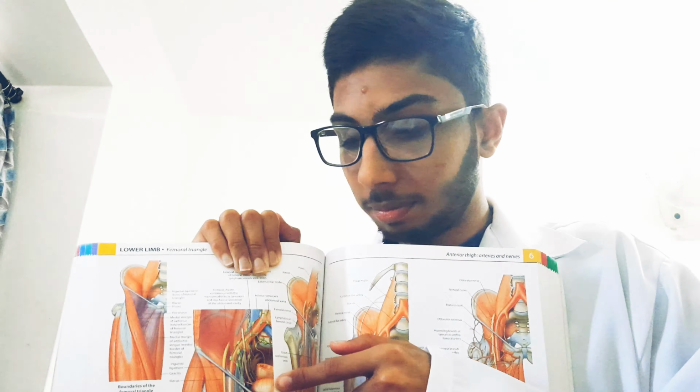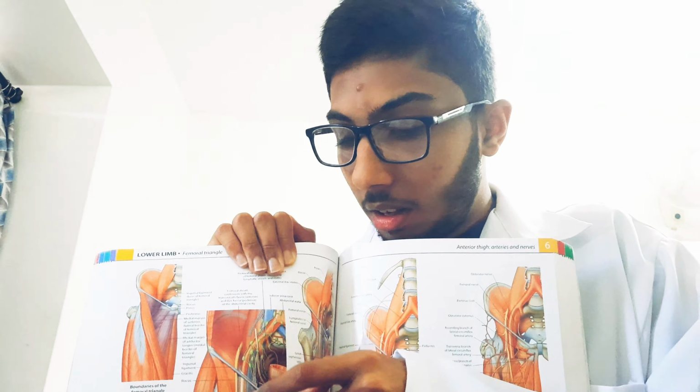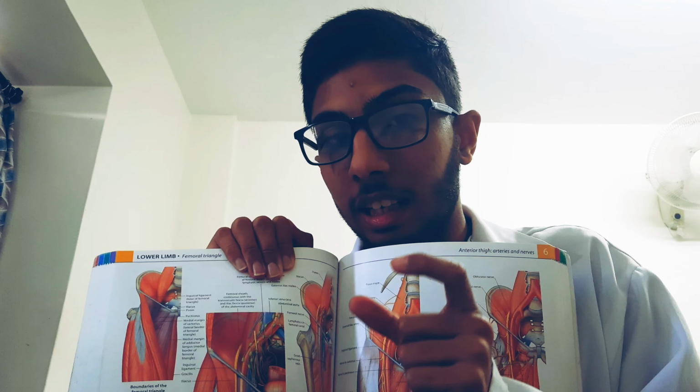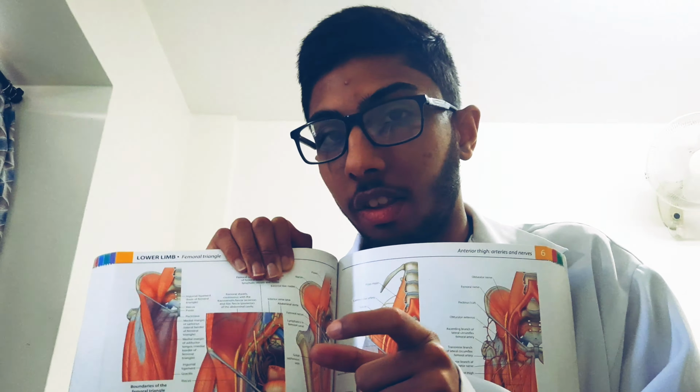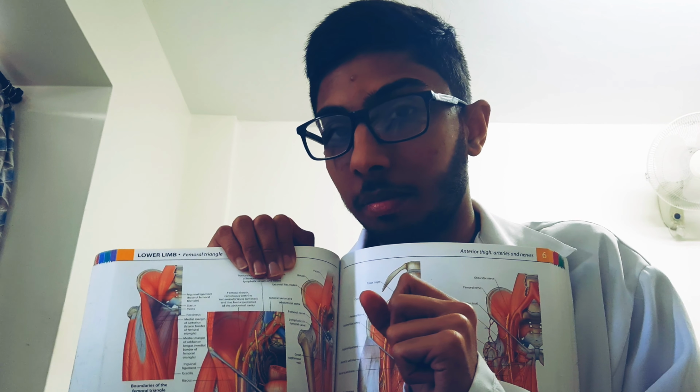So now, let's talk about the contents. Here we have the triangle. One of the things you need to remember is that in the femoral triangle, we have the femoral sheath. The femoral sheath is different from the triangle itself. It's a smaller portion of the triangle. Okay, so now let's talk about the floor of the femoral triangle.